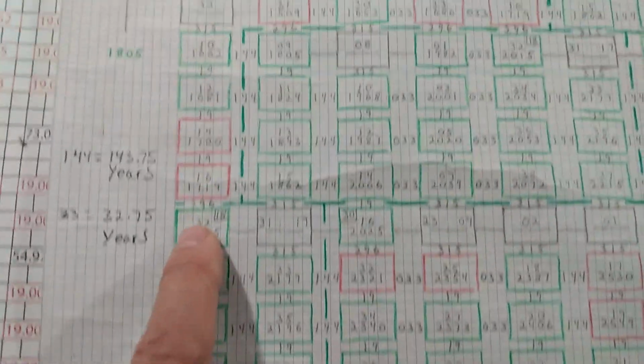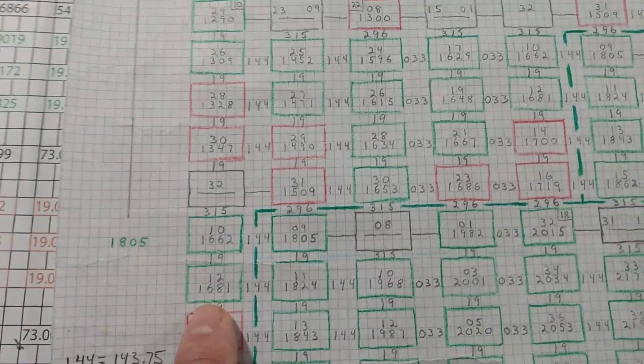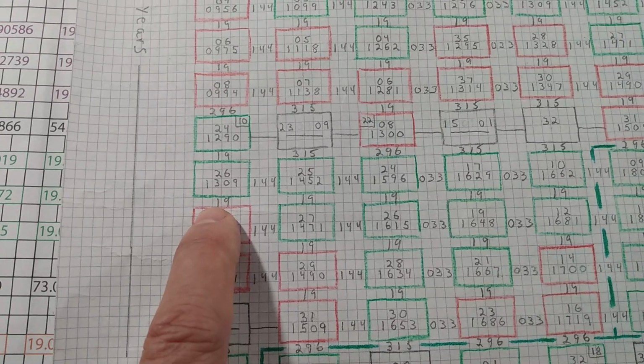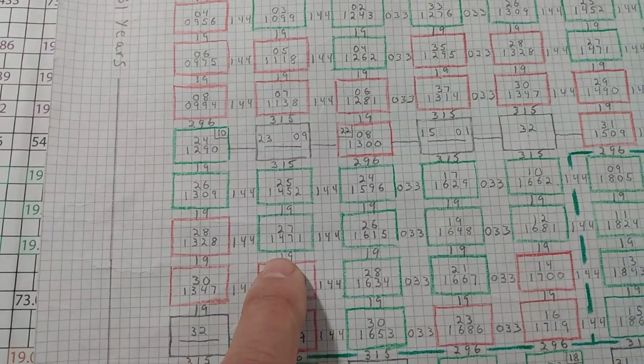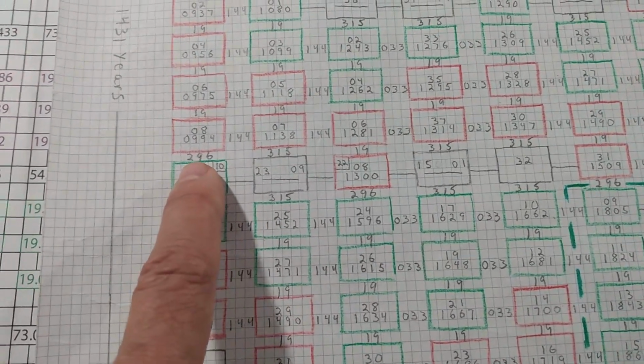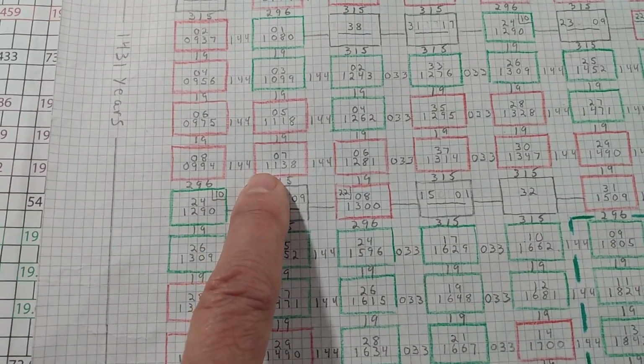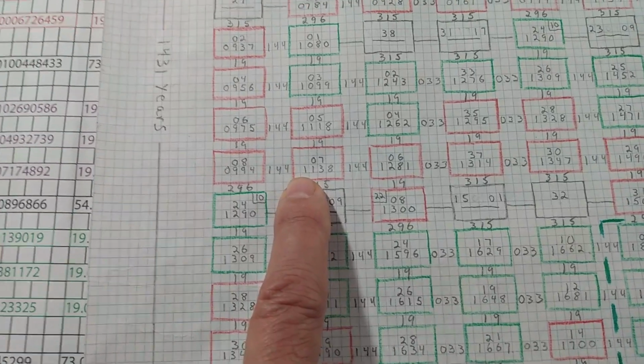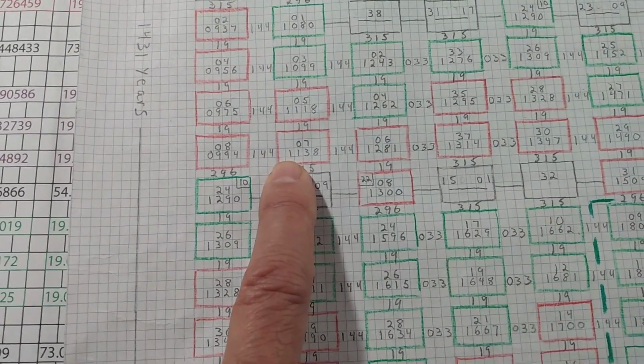The greens, again, according to NASA and the Saros cycles, only the green ones will produce eclipses. The reds will not. But remember now, the reds will align in the same exact place. They just don't produce an eclipse.